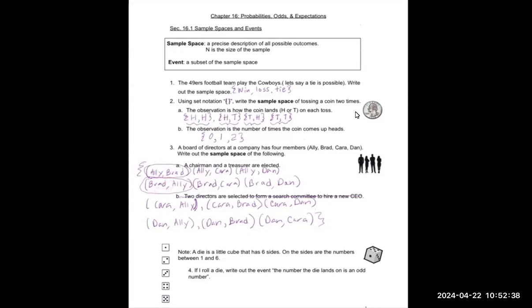So that's why we had to list Allie first, then Brad, then Brad, then Allie. But with 2 directors selected from the committee, now we don't need to list the different orders. We just need to list the different groups of 2 that we could make.